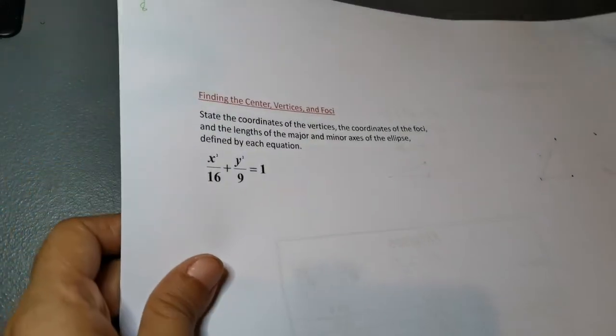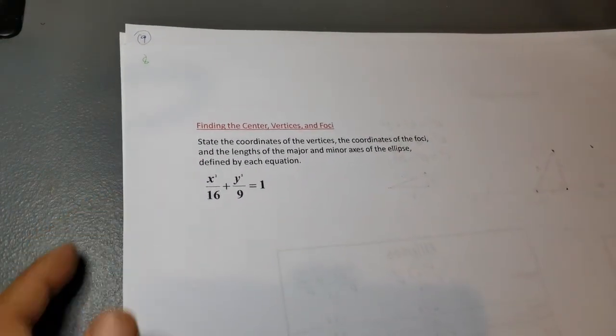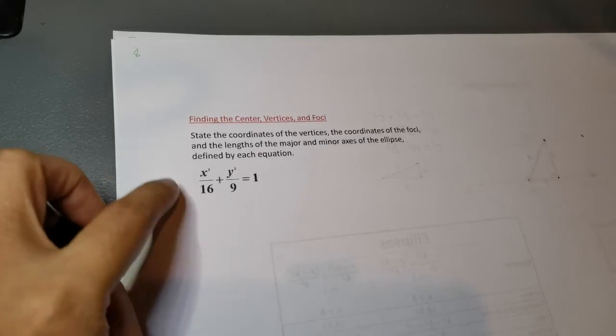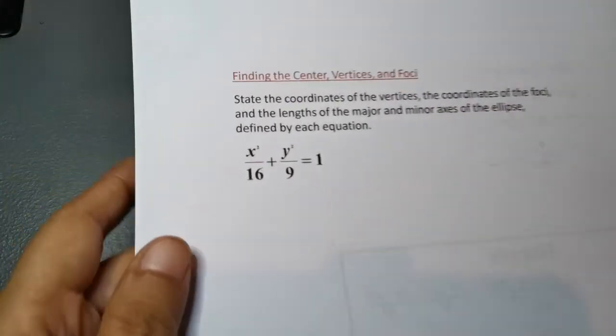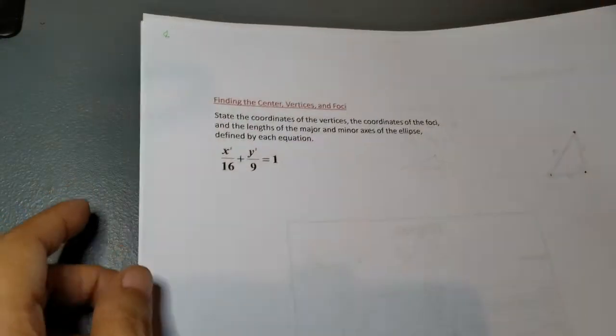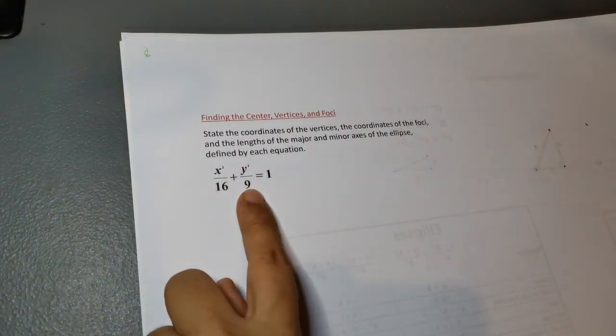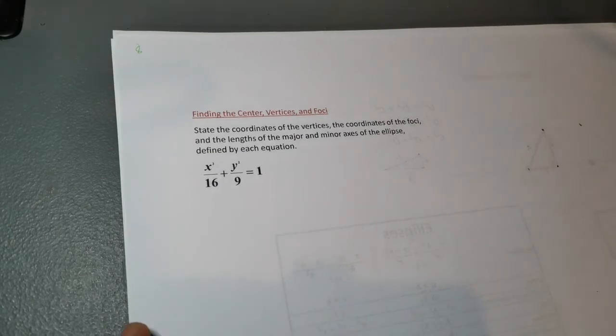Next. Eto na. Let us try to find the center, the vertices, and the foci of this given ellipse or given equation of an ellipse. So, we have here x squared. Maliit ba masyado? Kita nyo pa ba? Okay. X squared over 16 plus y squared over 9 equals 1. Ayan.